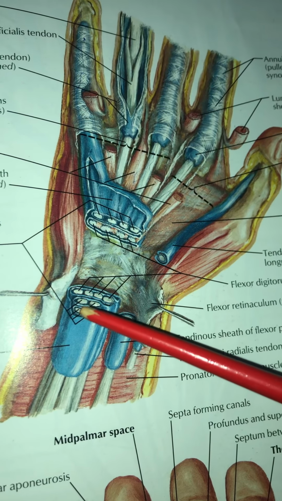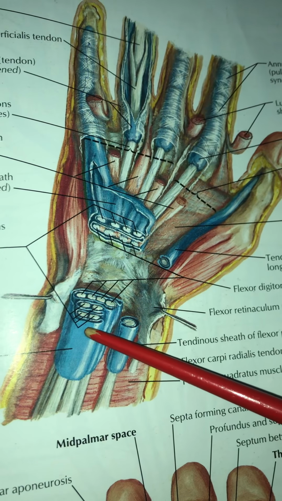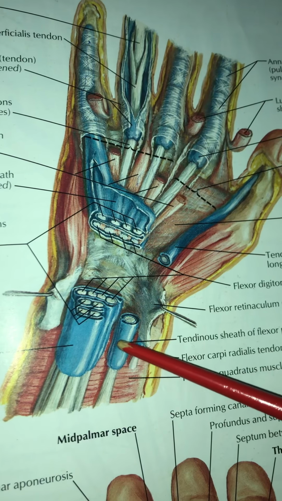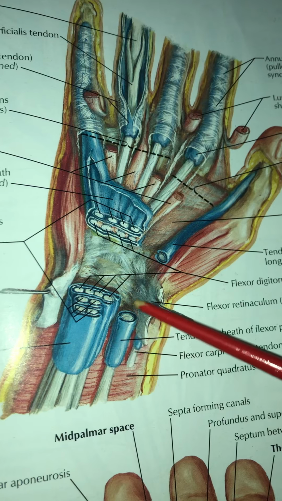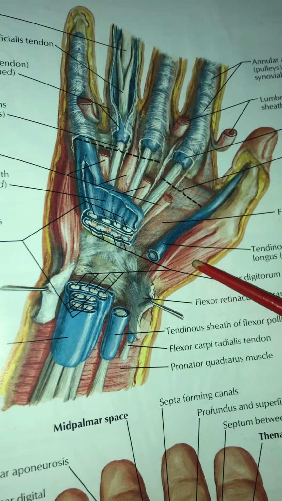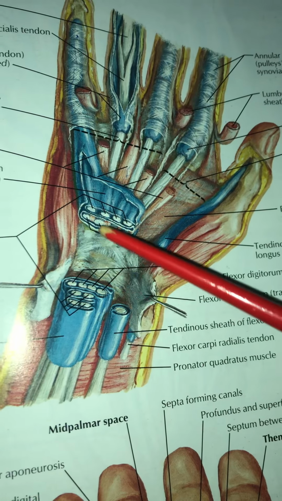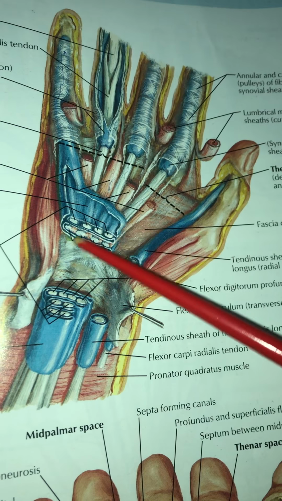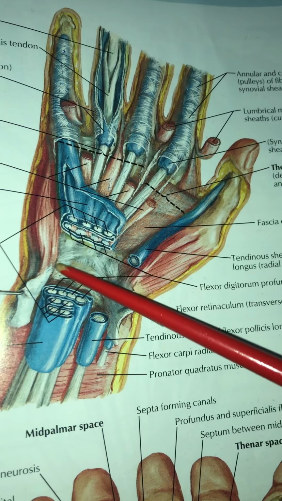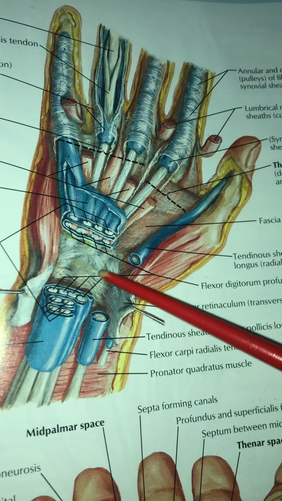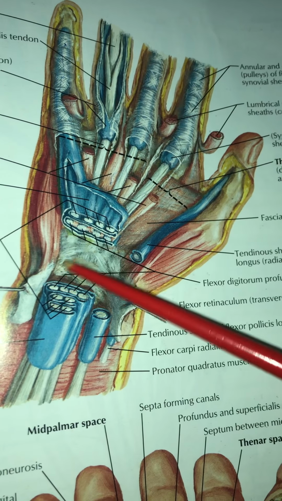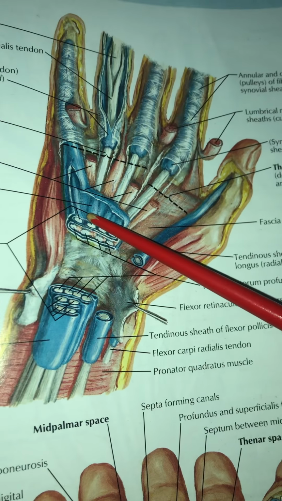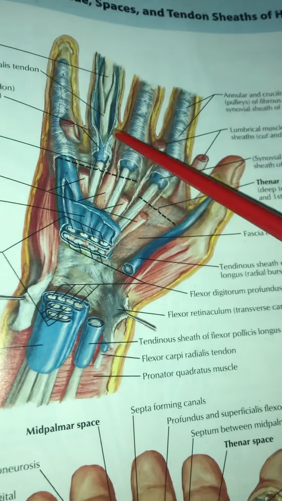As you can see in this diagram, this sheath is present on the ulnar side, so it is called the ulnar bursa. And here we have the synovial sheath for the flexor pollicis longus. It is present on the radial side, so it is called the radial bursa. One important thing to note here is that this common flexor sheath has been removed, this portion has been cut, so you can see the underlying structures, or you can feel the presence of the carpal tunnel. These are the digital sheaths, digital synovial sheaths.